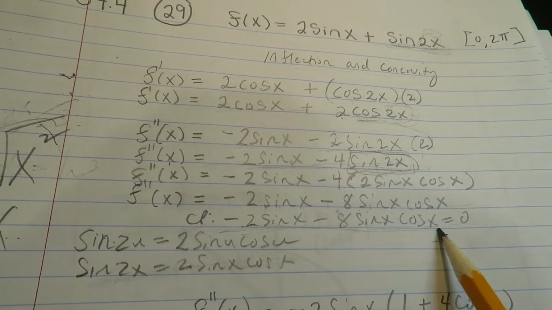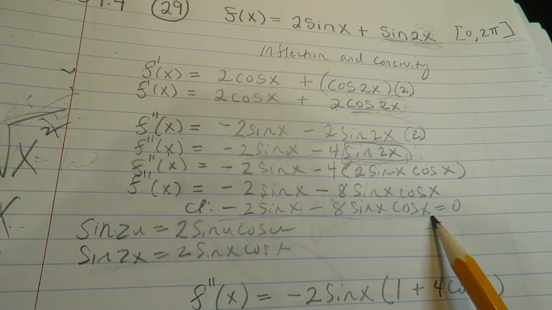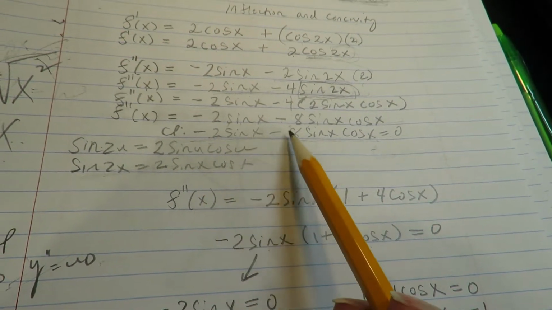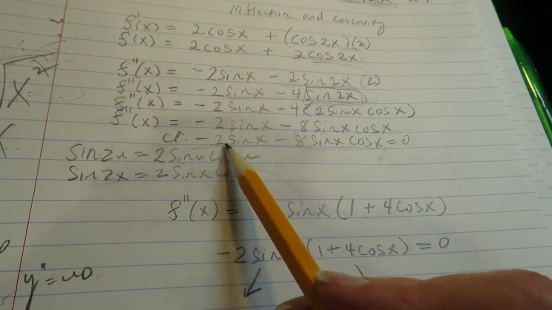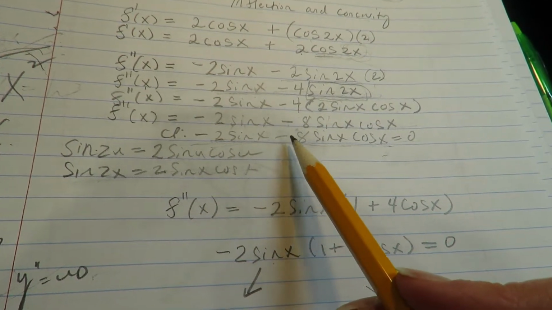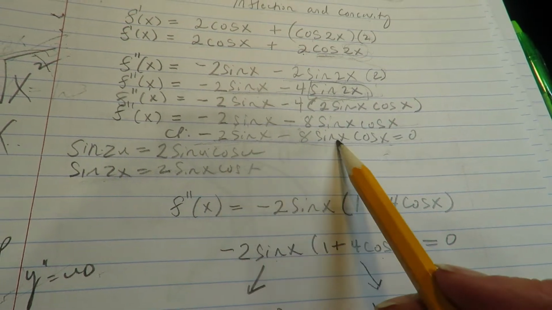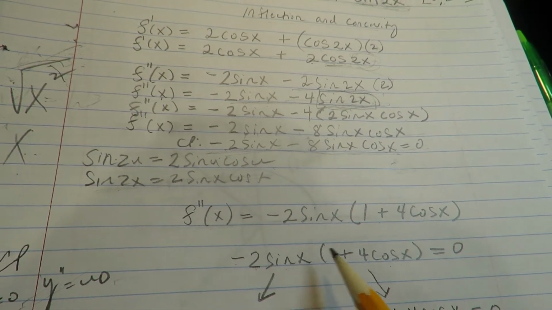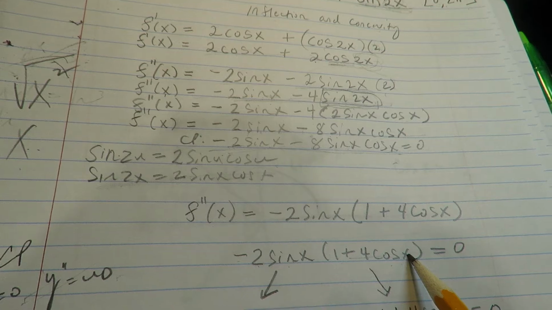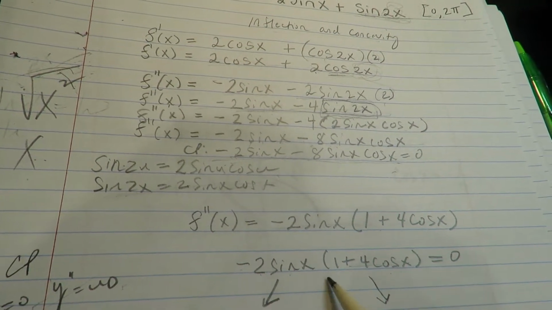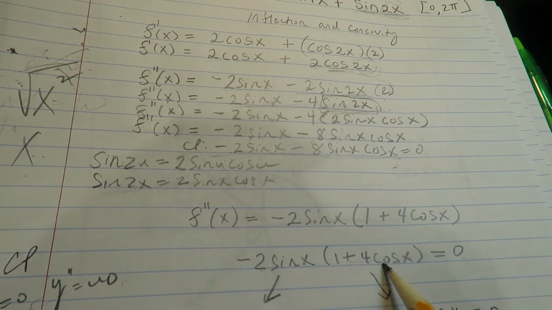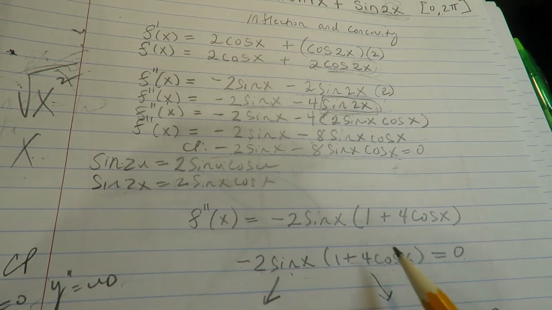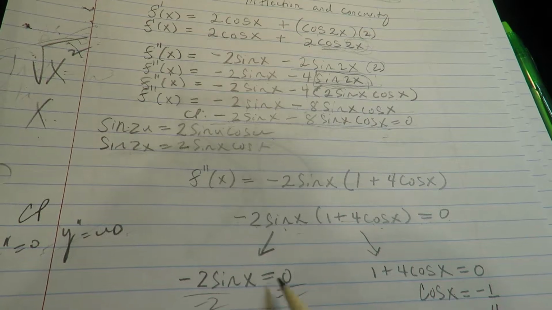To solve something like this, you're going to use the zero product rule. The zero product rule means you're going to factor out the common factor. So I factored out a negative 2 and a sine x, and that was what was left. So this is a zero product rule, right? If something times something equals 0, then either the first thing is 0 or the second thing is 0, right? That's the logic.